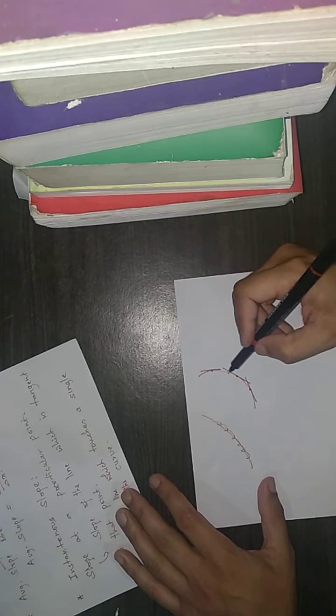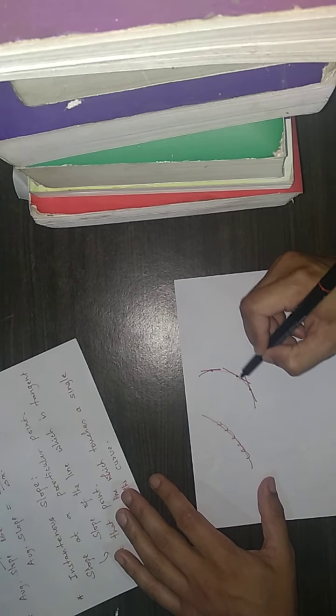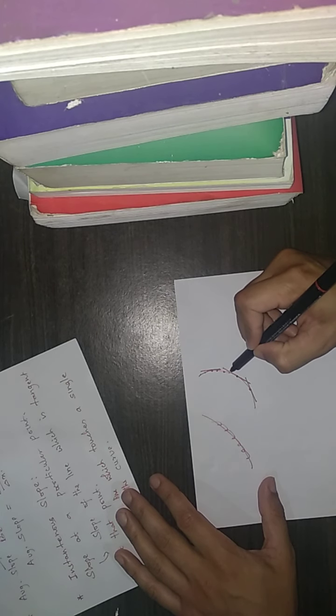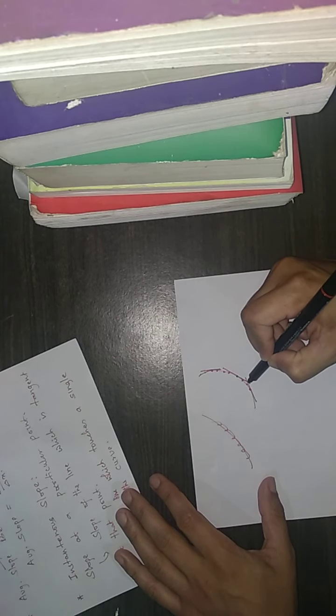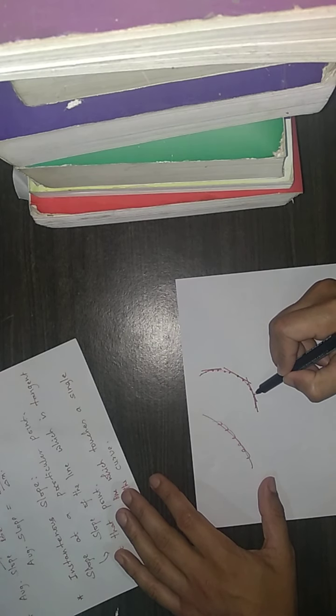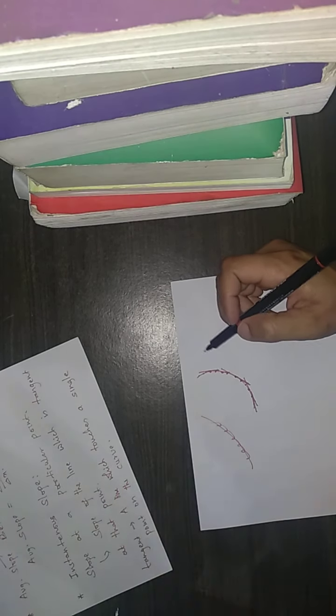So you have infinite tangents to this curve because there are infinite points on this particular curve. You can draw a tangent at this point also, at this point, at this point.